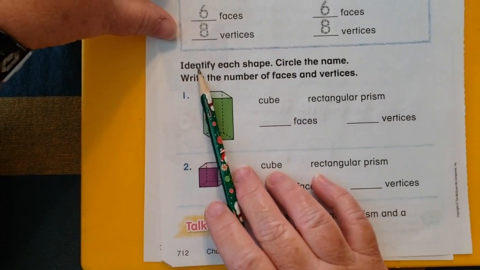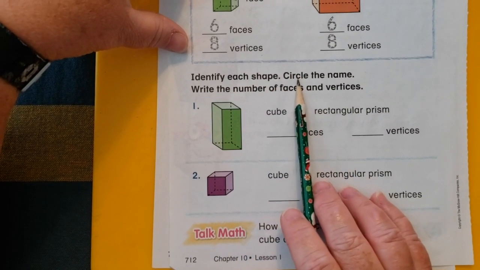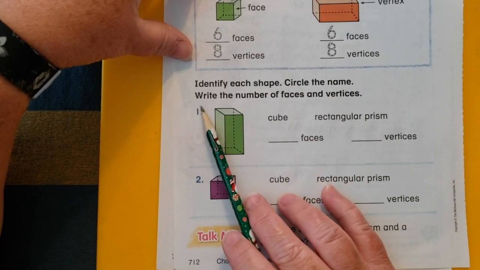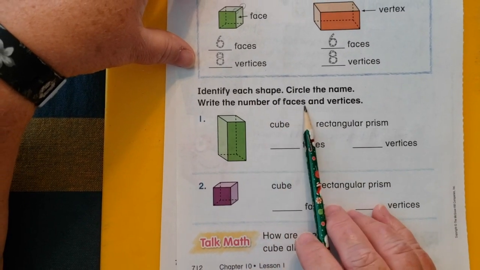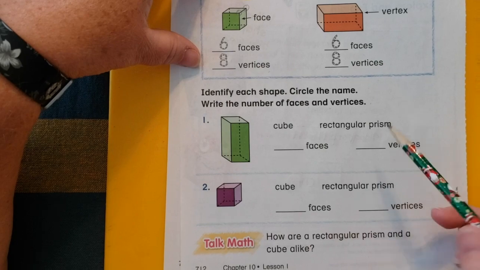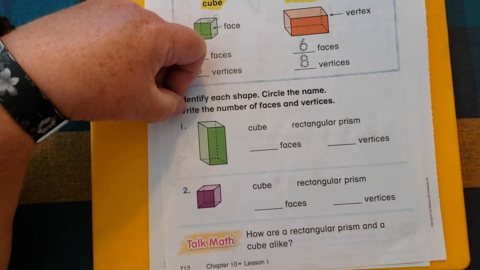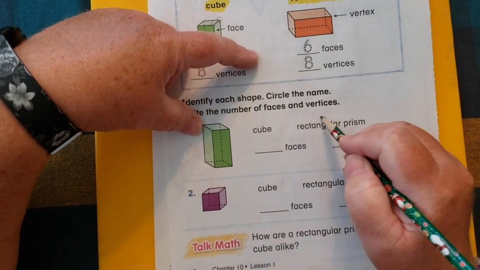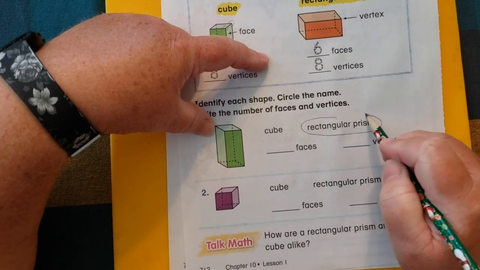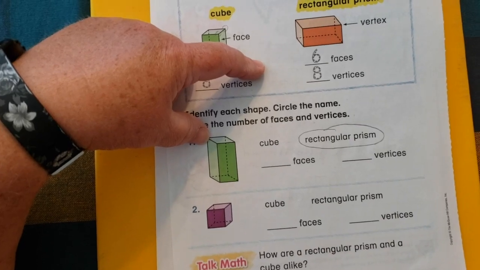Now we are to identify each shape, circle the name, write the number of faces and vertices. So is this a cube or a rectangular prism? Well, the cube, they all have to be the same size. All the faces are the same.